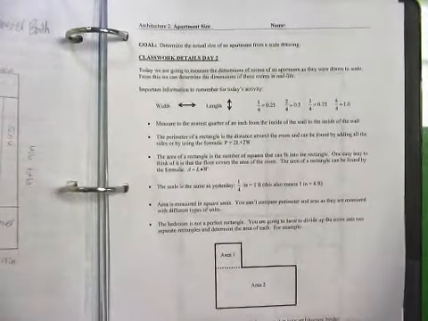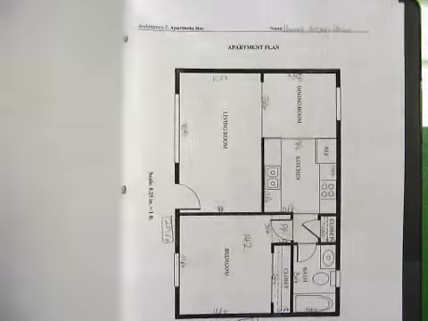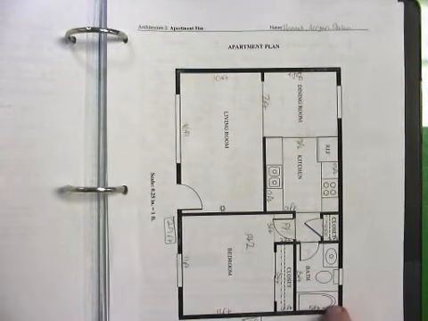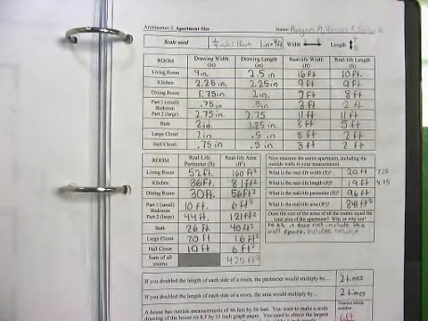Next up is the apartment size. Right here, apartment size. Then we have the apartment plan. Then we have our recording page.